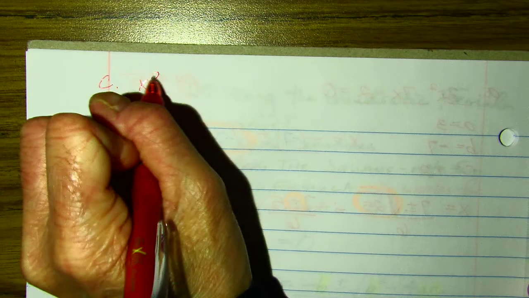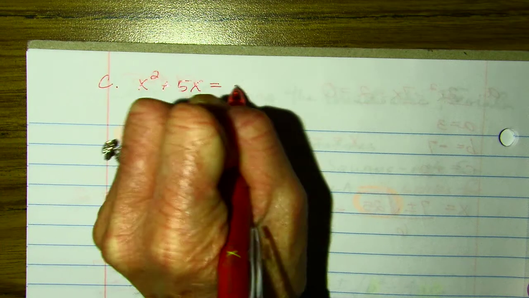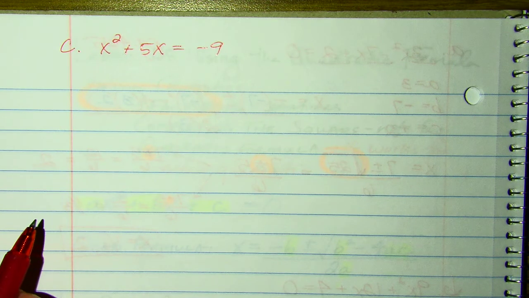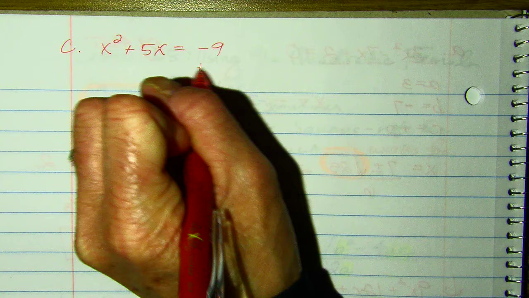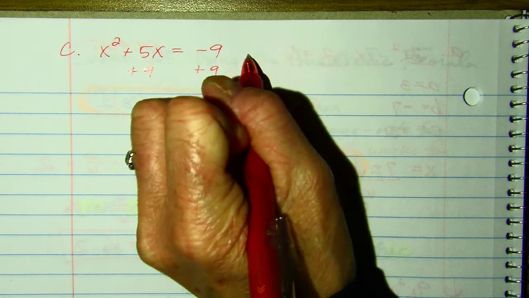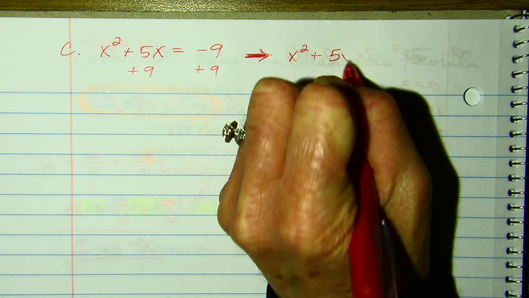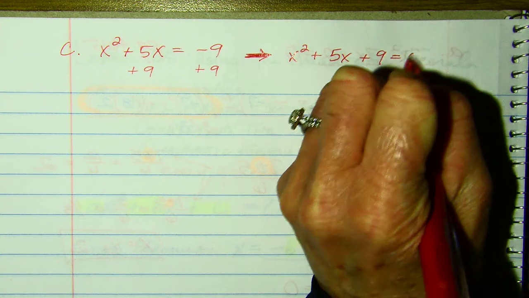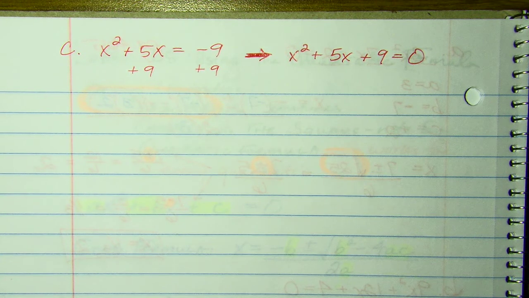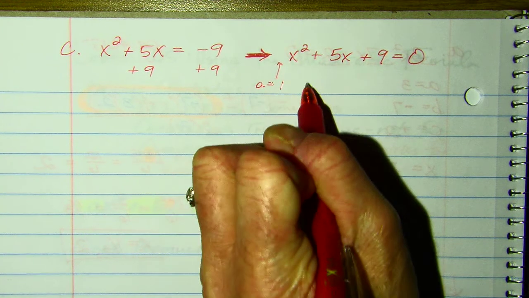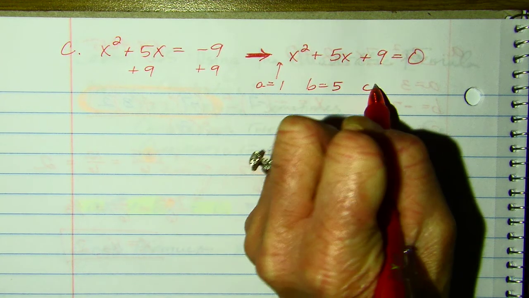All right, so here is part C. They'd like us to solve x squared plus 5x equals a negative 9. So remember, I need that right-hand side to equal 0. So add 9 to both sides. So I'm going to rewrite that over here. x squared plus 5x plus 9 equals 0. Now, I do have an invisible a. A is 1, b is 5, c is 9.